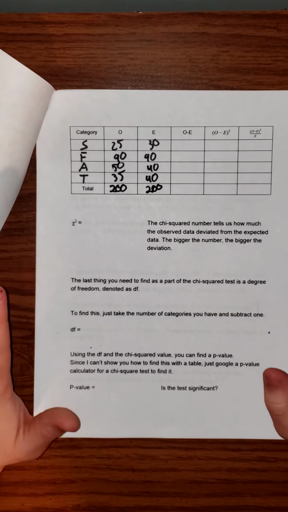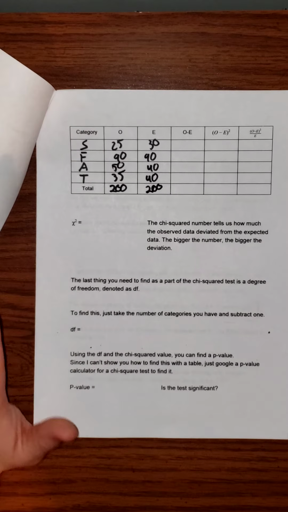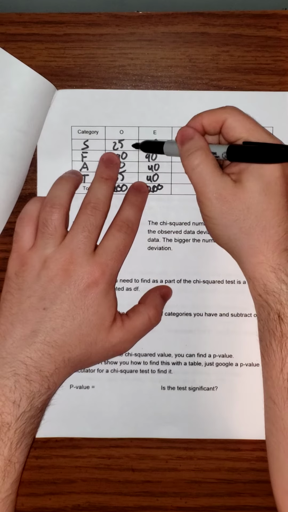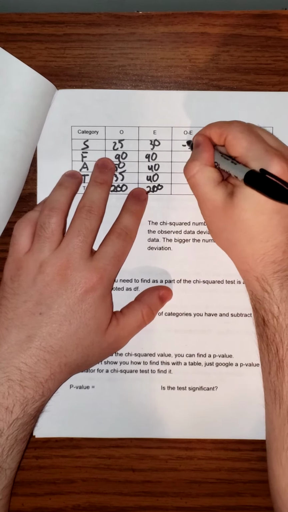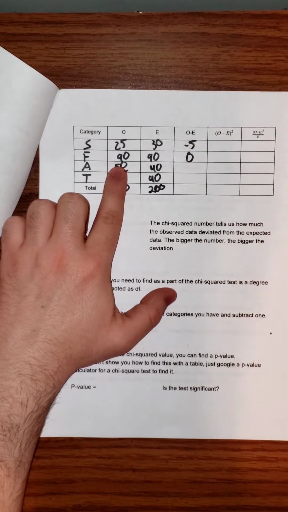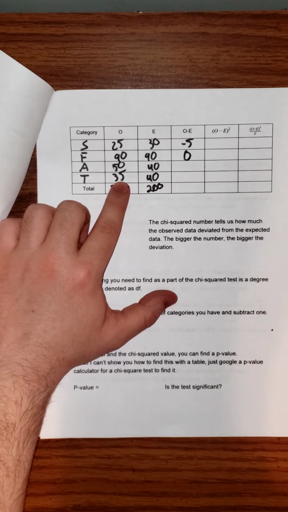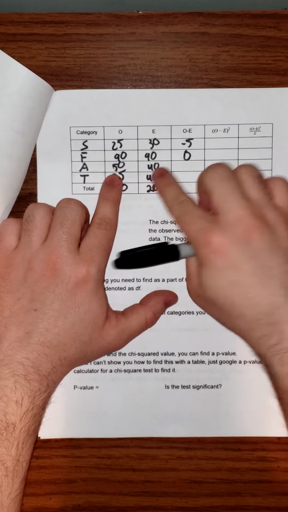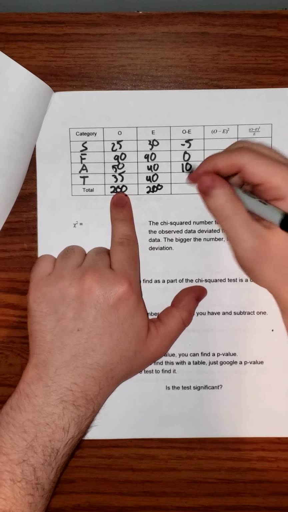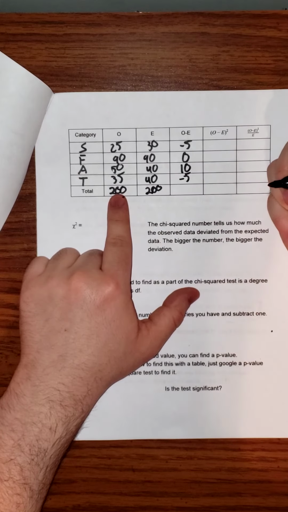It's okay to get negatives here. In fact, I expect it to happen. For support, 25 minus 30 is negative 5. Fighters will come out to 0, 90 minus 90. Assassins, 50 minus 40 is 10. Tank, 35 minus 40 is negative 5.